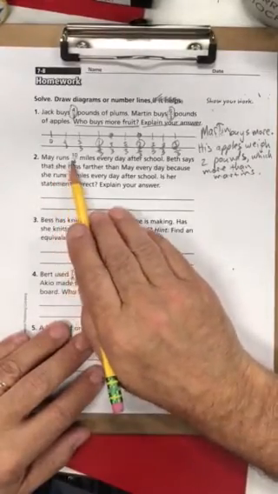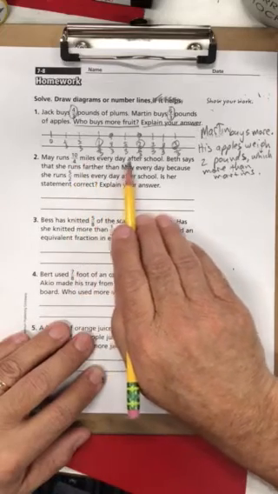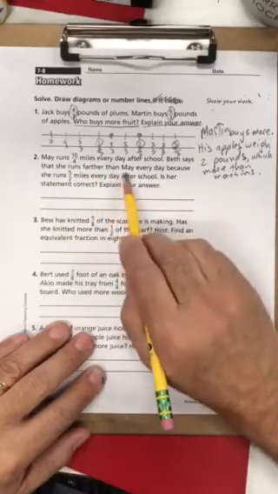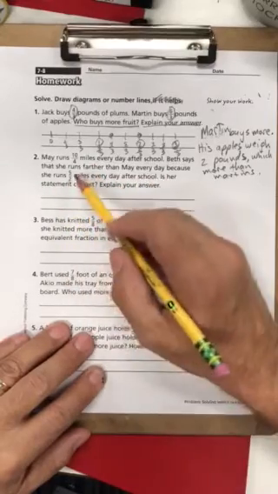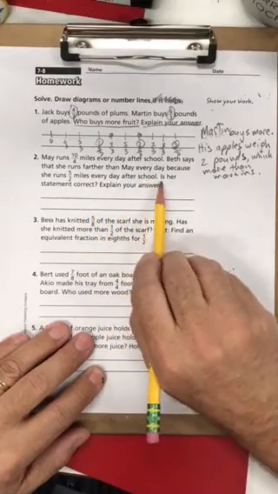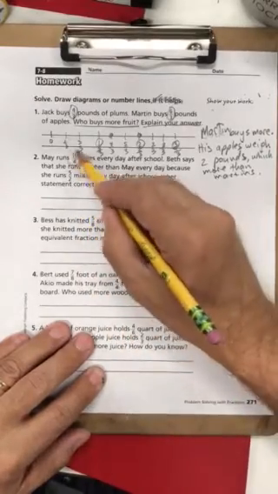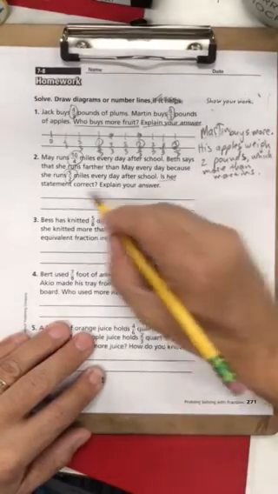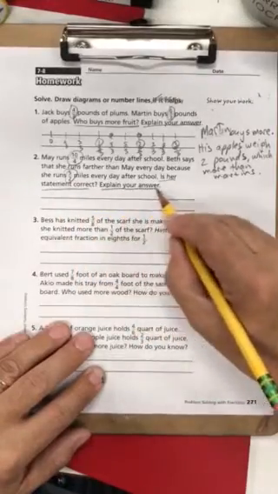Okay, May runs 10/4 miles every day after school. Beth says she runs farther than May every day because she runs 5/2 miles every day after school. We circle the key information. Question, we underline it. Is her statement correct? Explain your answer.